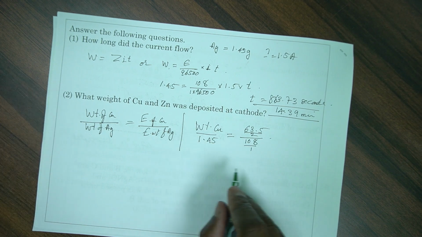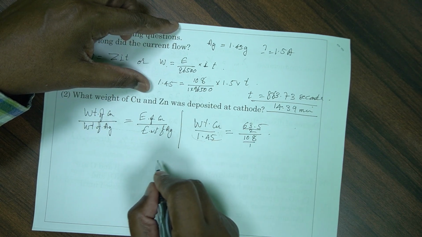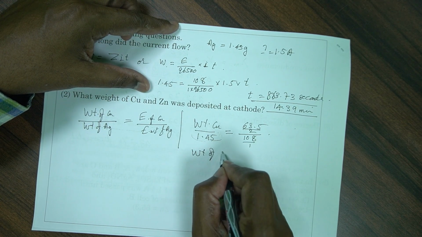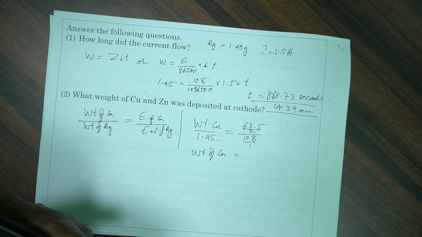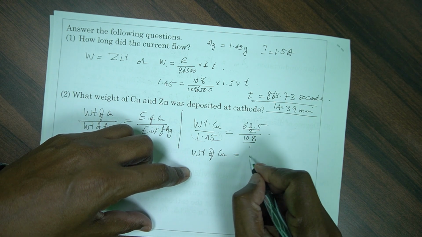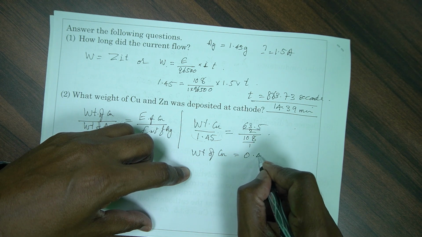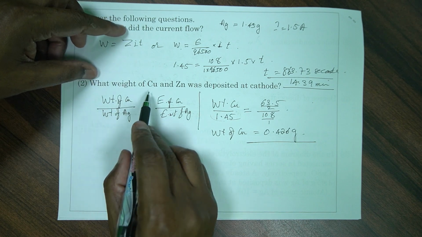Okay, so from here we can bring this to the other side. So weight of copper is equal to, calculate, 0.426 grams is coming.